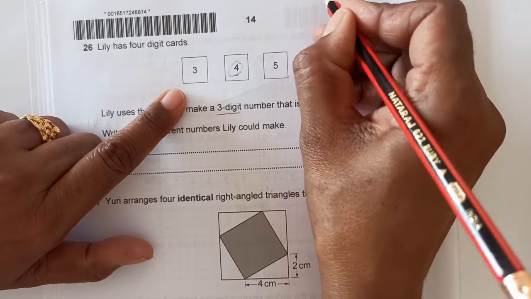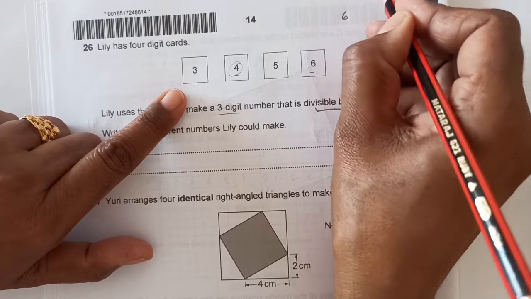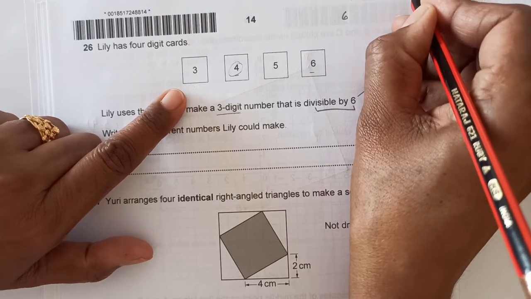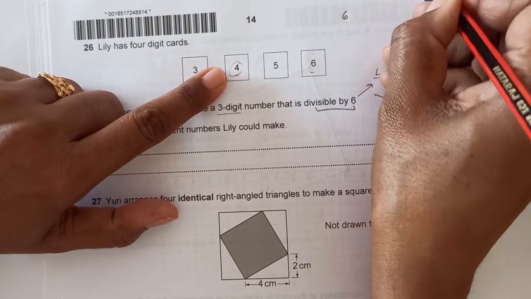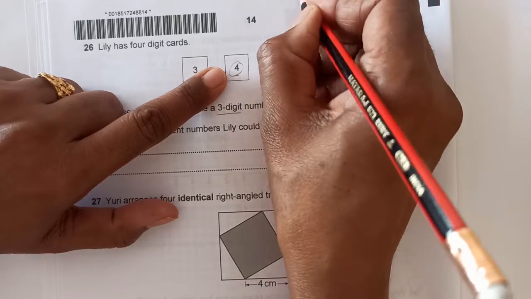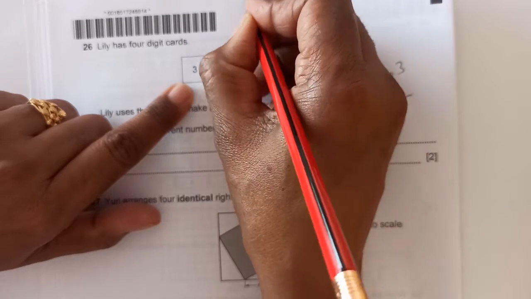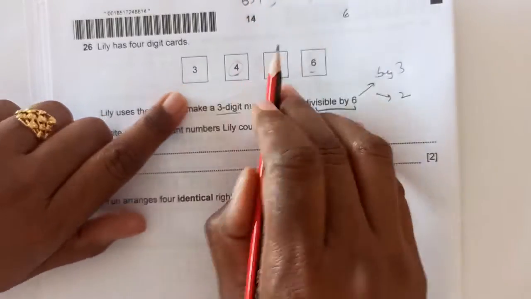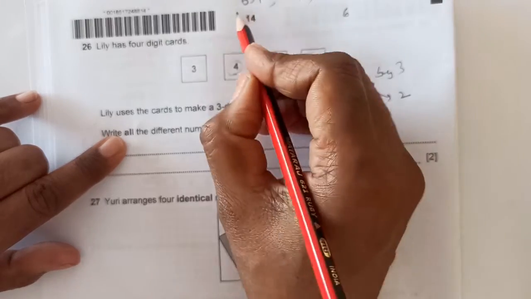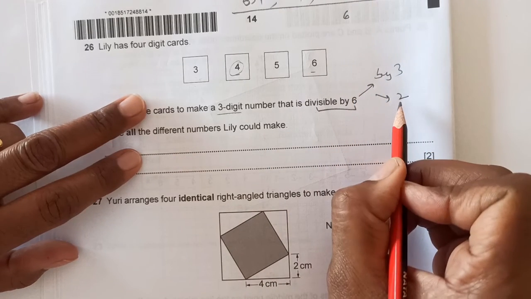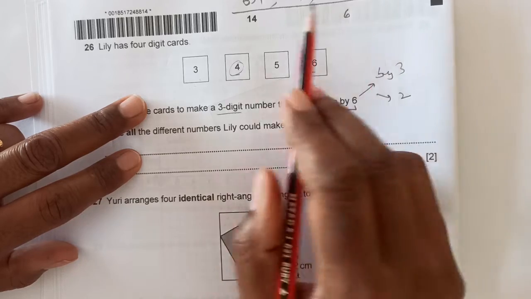It can be 354 and 534. 4 will remain there, and then we can have 6 and 5, 5 and 6, and also 6 and 3, 634. So these are the numbers that end with 4, which are divisible by 2, right? We will go step by step. Now we are looking for the numbers divisible by 3 out of these.